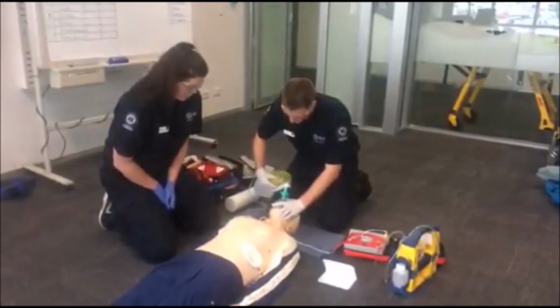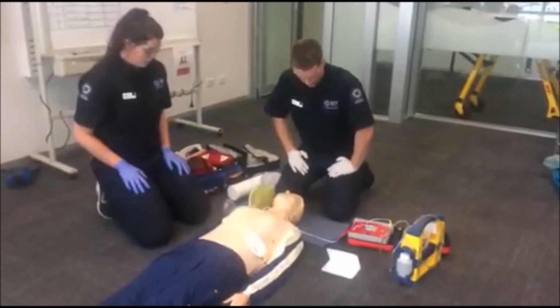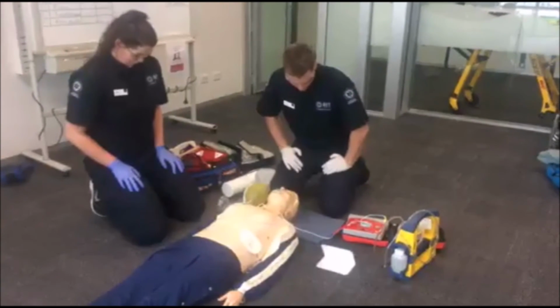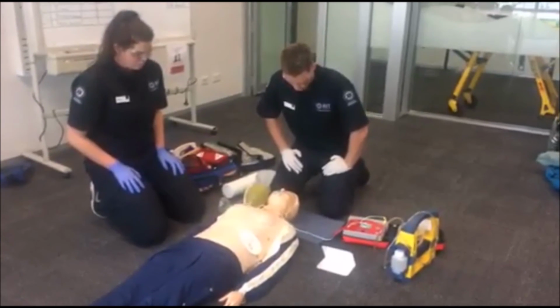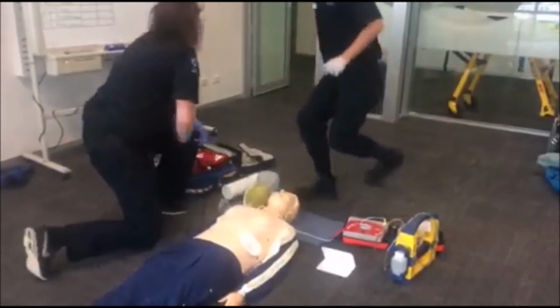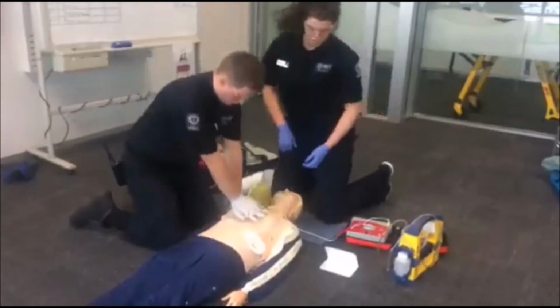Stop CPR. Rise 1, rise 2, hands off patient. Analyzing heart rhythm. Stay clear of patient. Analyzing heart rhythm. No shock advised. Pause. If needed, start CPR.